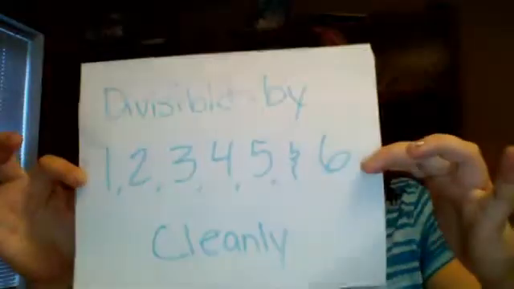So if you think about the number 60, what divides it cleanly? 60 is divisible cleanly by 1, 2, 3, 4, 5, and 6. In fact, it is the smallest number divisible by all of those numbers. But why is that important? Because you can take a half of it, a quarter of it, a fifth of it, a third of it. You can divide 60 up into a lot of ways.